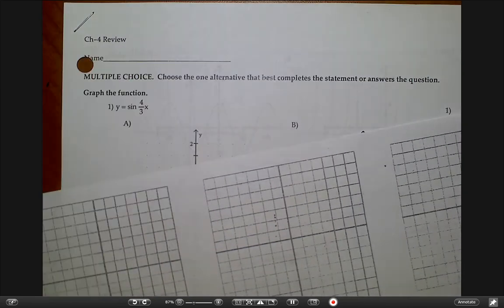Chapter 4, unit review. So, now, you guys like me a lot more after this than you did before. I don't know if that's possible, but you'll be like, oh, hey. Can I get the answers to the test?